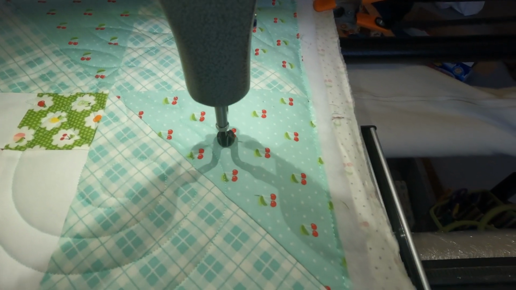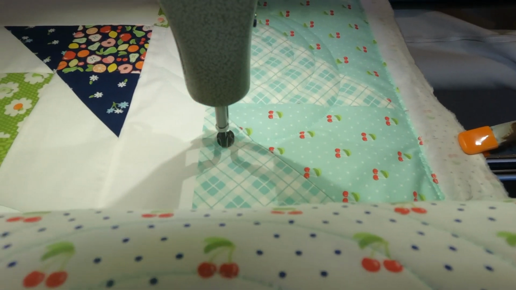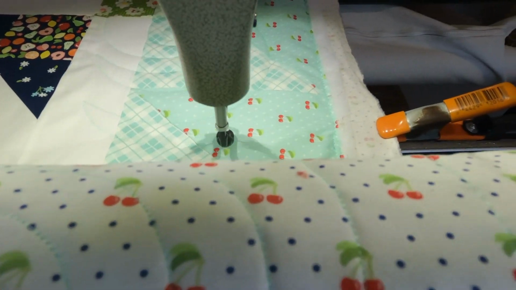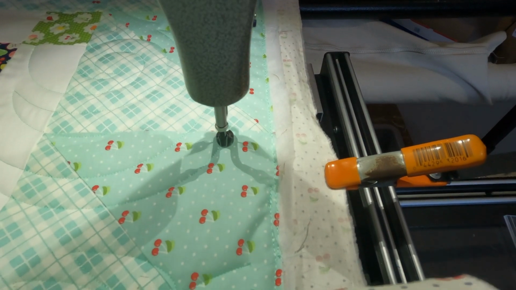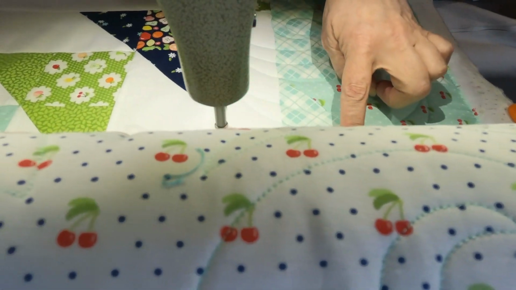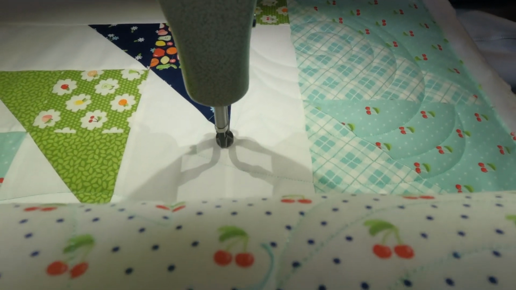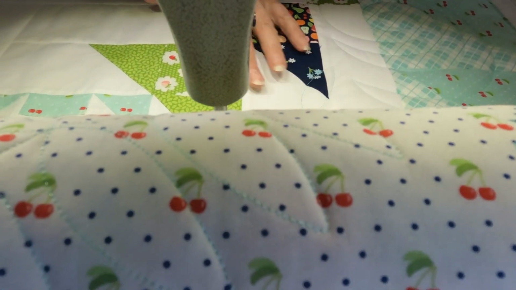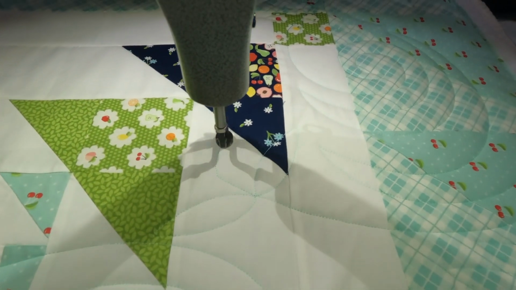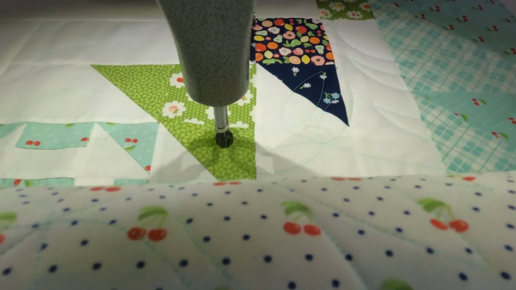Really love the cherry fabric. I think it's so cute. So there's the previous pattern right there, stitched, and then this one's coming in. So perfect spacing. See, there's the swirl. Now it's working on the fern leaf in this direction. So beautiful.